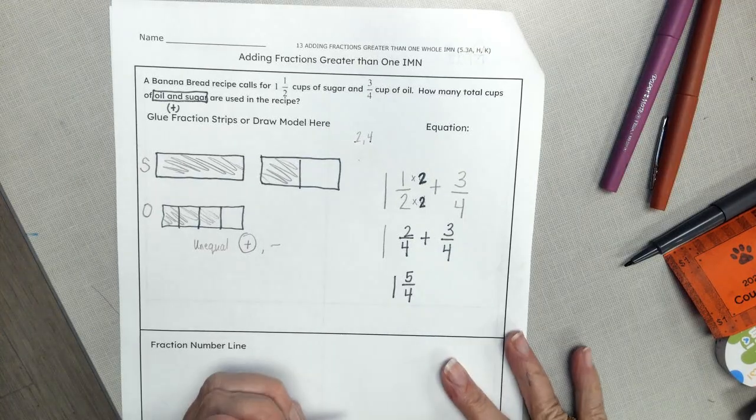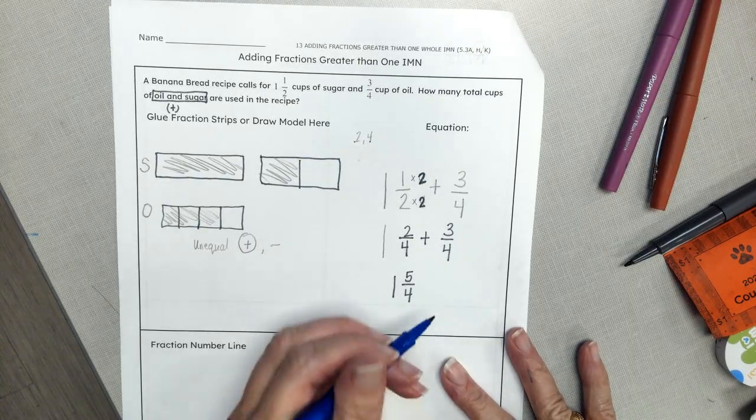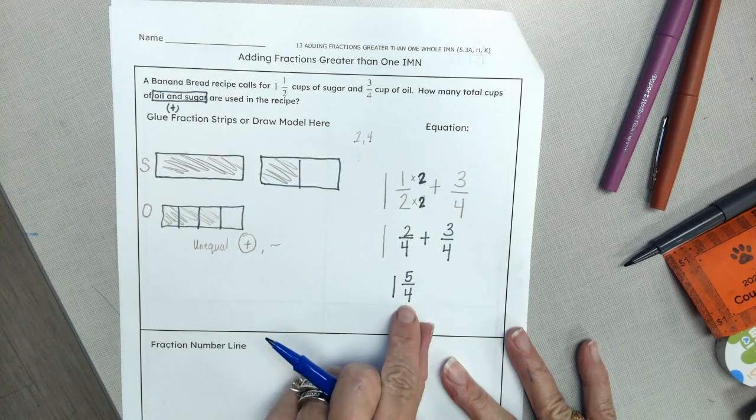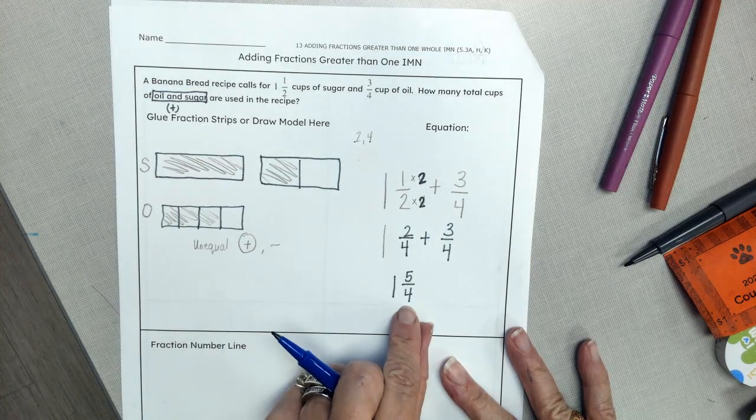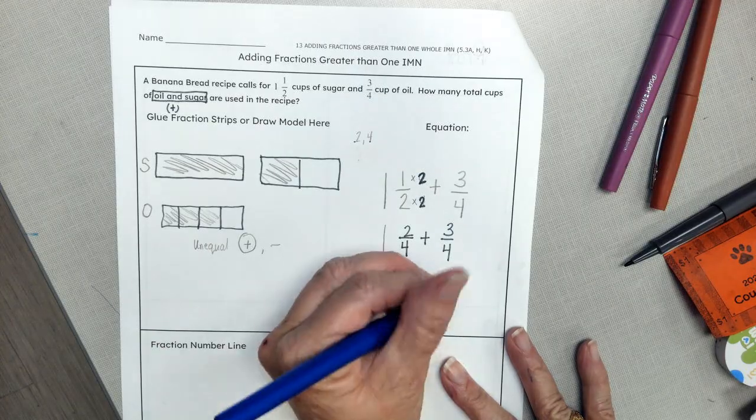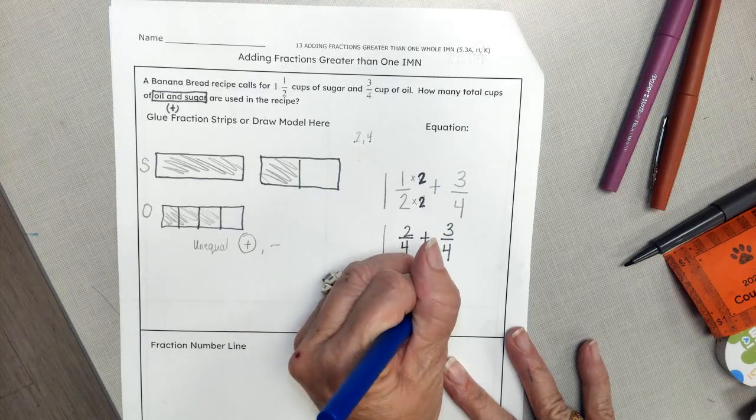So here's how we're going to handle this. What makes a whole? Does anybody know? What makes a whole, Leah? If the numerator and the denominator are the same. That's exactly right. So we're going to say a whole is worth 4/4.